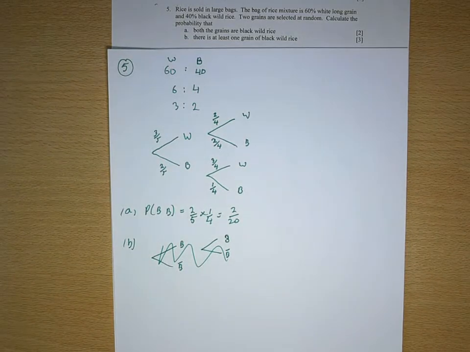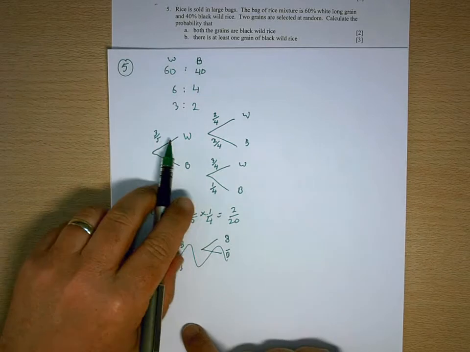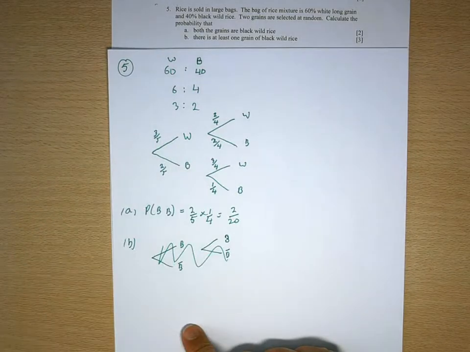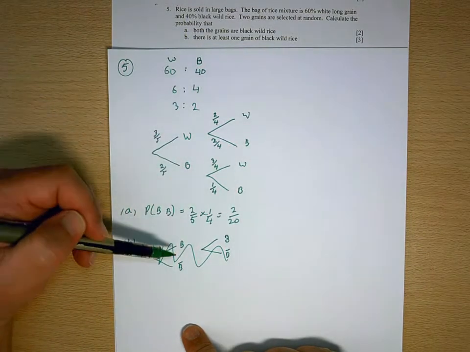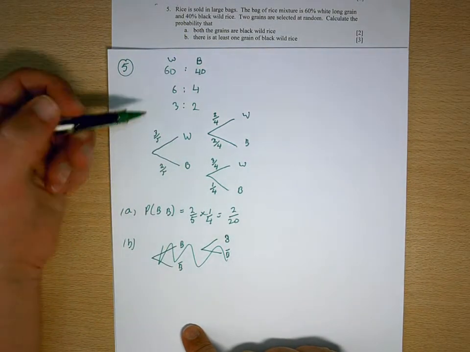So at least 1 black means 1 minus both white. I started doing that again, but of course there are only 2 outcomes, so not black is white.